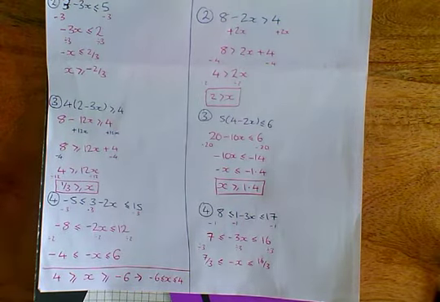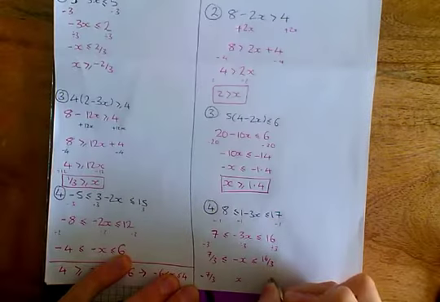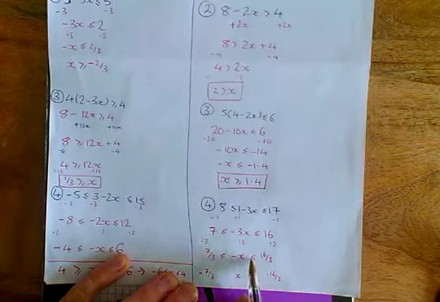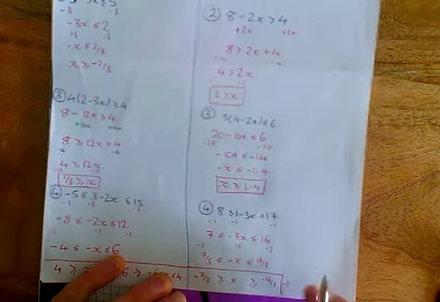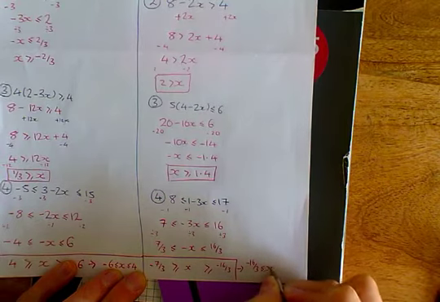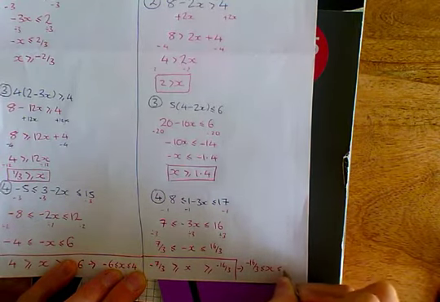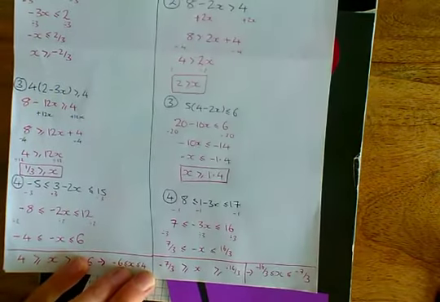And then in this case, if I multiply throughout by -1, we've got -7 over 3 and -16 over 3, and we swap the signs so that your inequality would look like so, which again we could rewrite as -16 over 3 is less than or equal to x, which is less than or equal to -7 over 3.